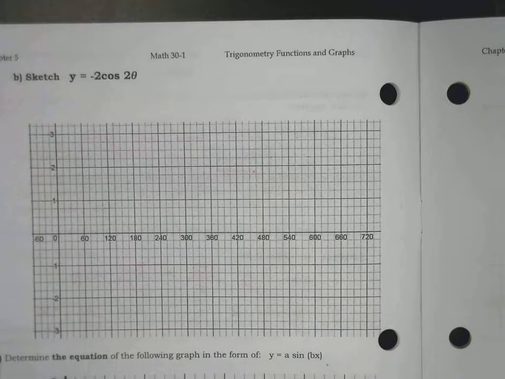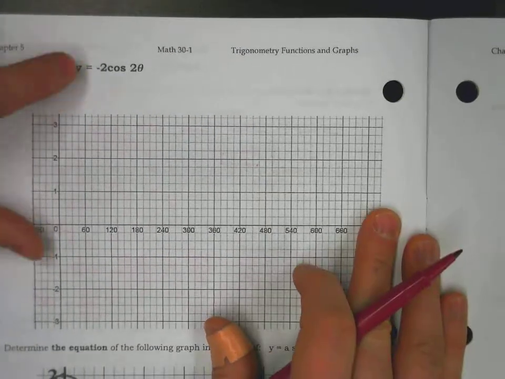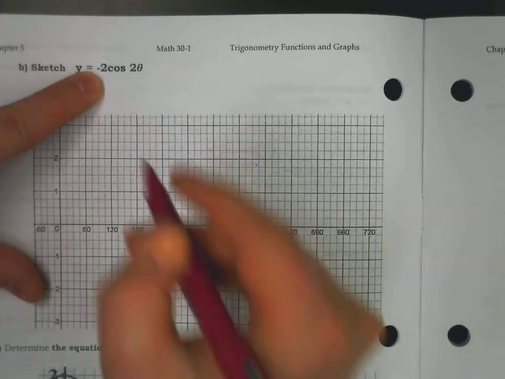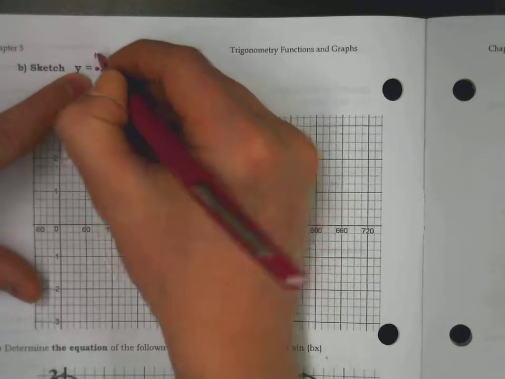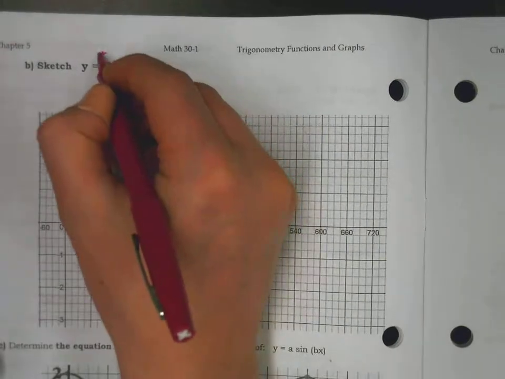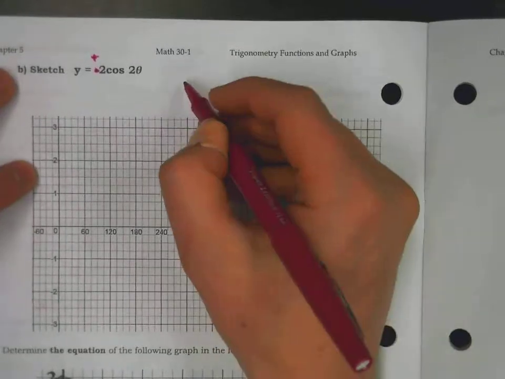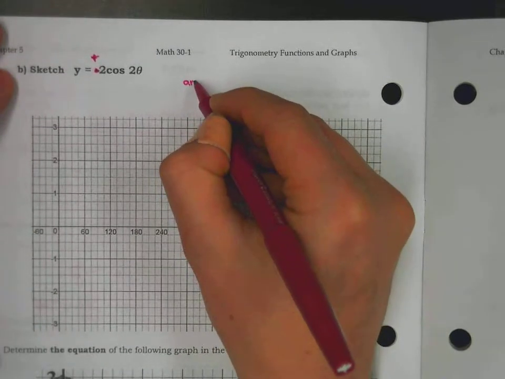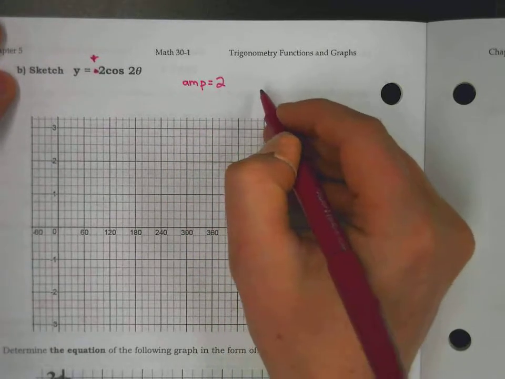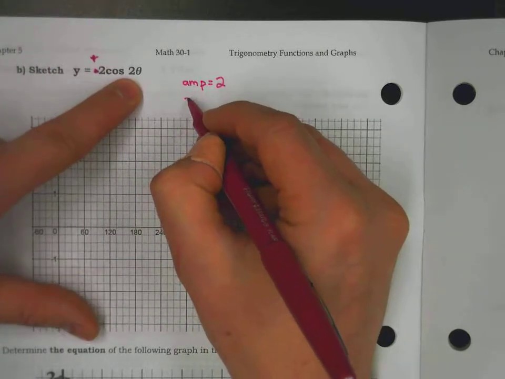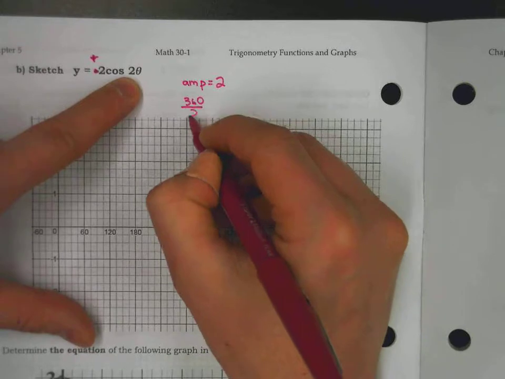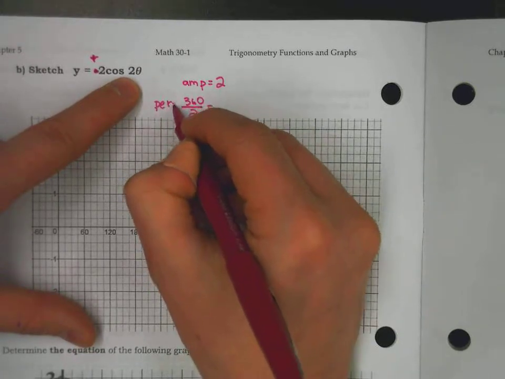So there's a cos graph to try, and this one has a negative in front of it, and so maybe just for now we'll deal with this only as a positive because we are still just learning. So as a cosine graph, we have a similar bit of information to discuss. The amplitude is 2. The period is 360 divided by 2, which means the period is 180.